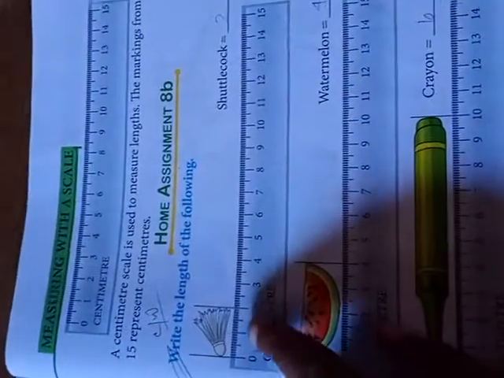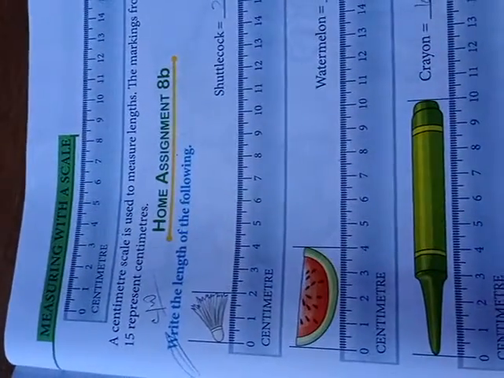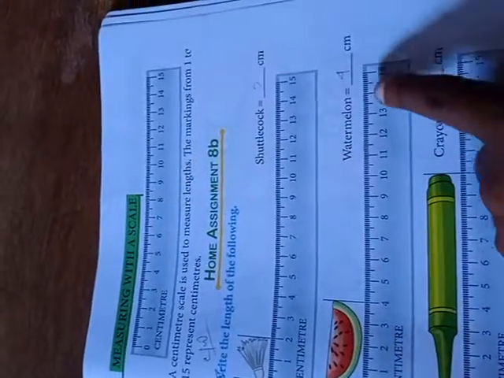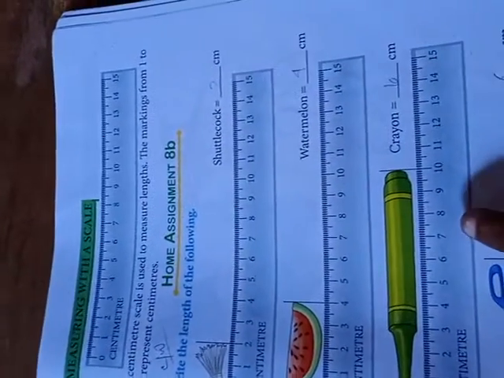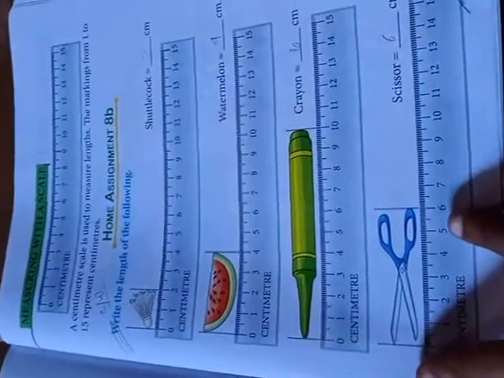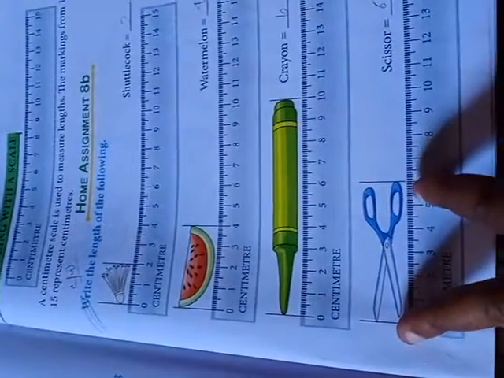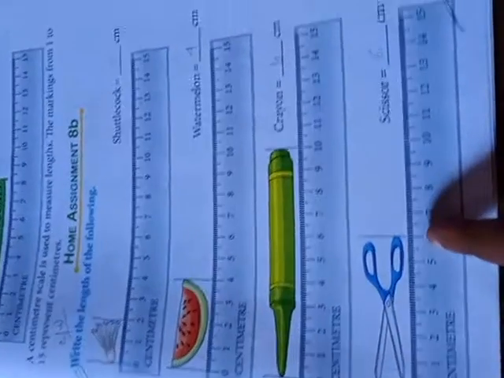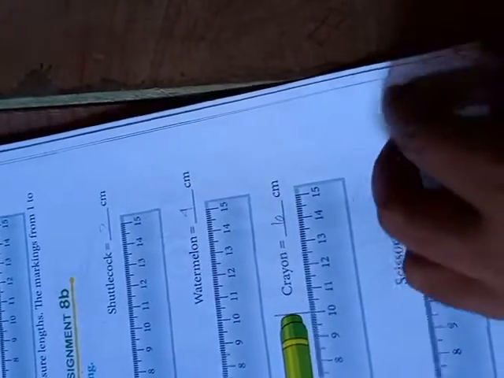Here is measurement, 2 centimeter. Shuttlecock, we should write here 2 centimeter, and 4 centimeter here. Measuring by the scale, it will be 4 centimeter, and also 10 centimeter, so we should write here 10 centimeter. Scissor, what is the length of your scissor? This scissor is 6 centimeter. The short form of centimeter is cm.